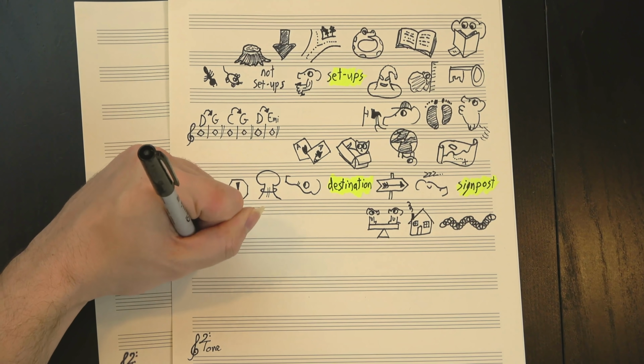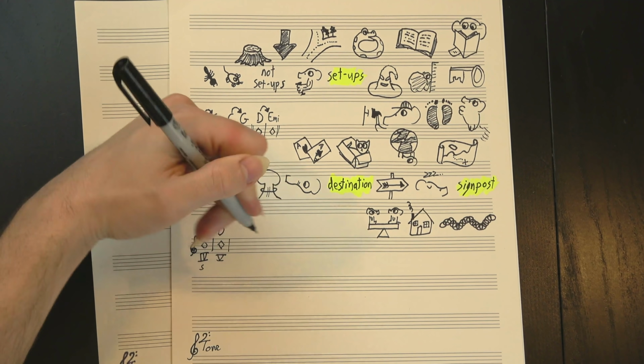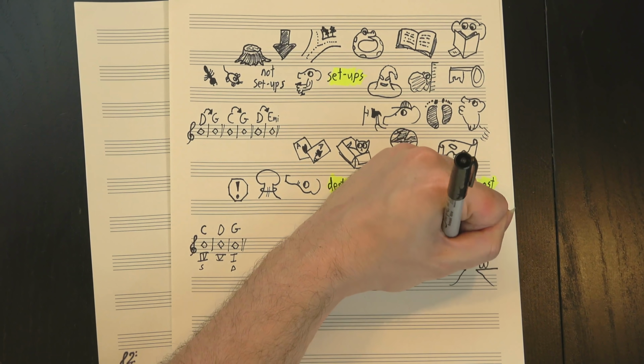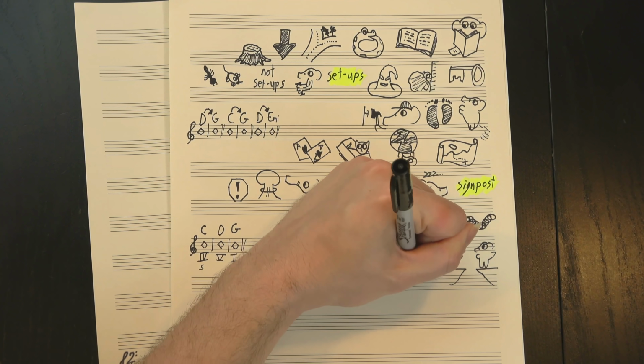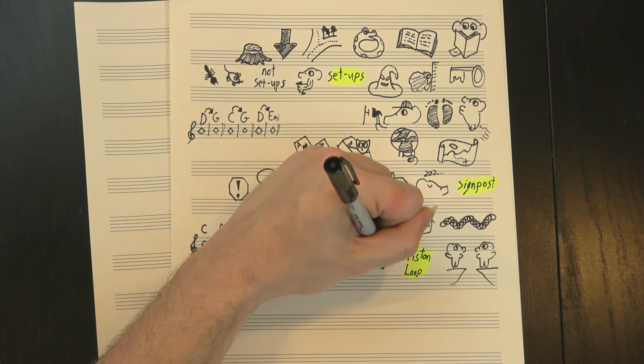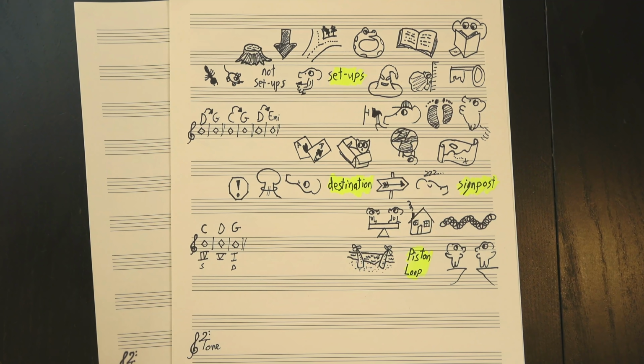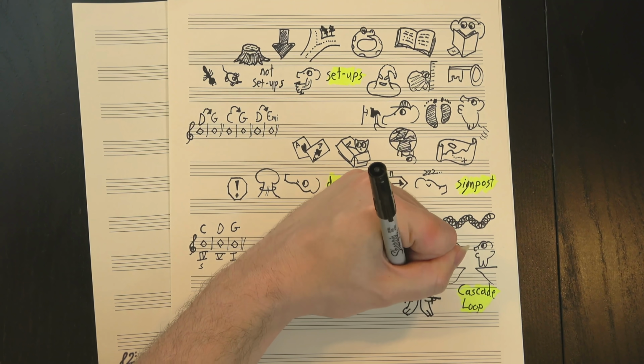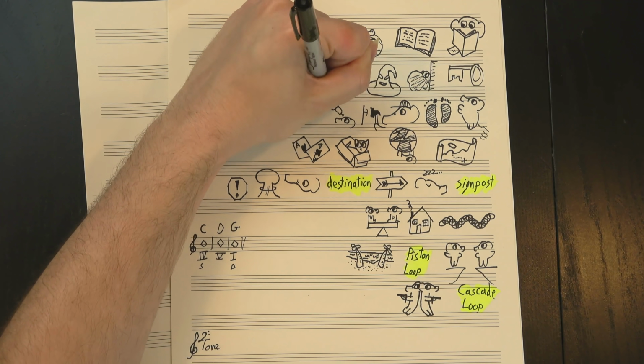In the Doo-Wop Changes, the signpost is the 4-chord, which passes through the 5 before resolving to 1, our final destination. Because the signpost and destination are opposite each other, the Doo-Wop Changes are what I call a piston loop with a steady rise and fall to its harmonic motion. The axis progression, on the other hand, is a cascade loop, which means the signpost is right after the destination, making the chain of resolutions as long as possible.